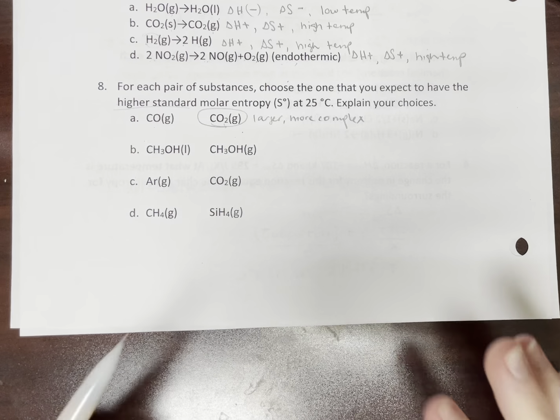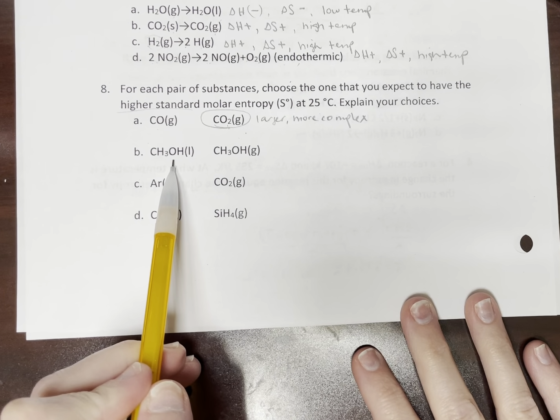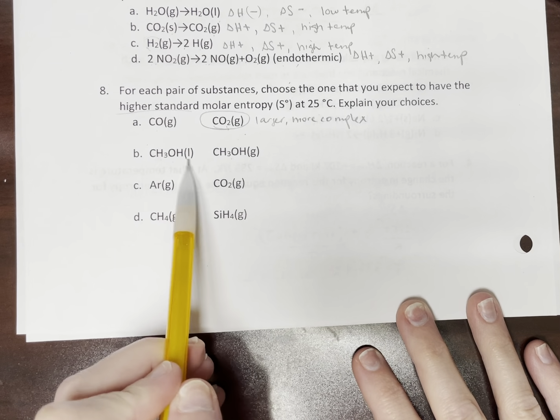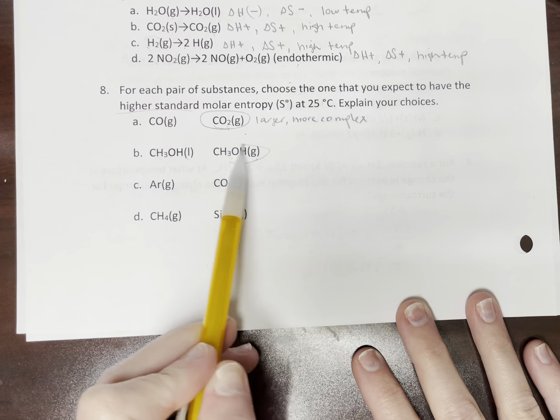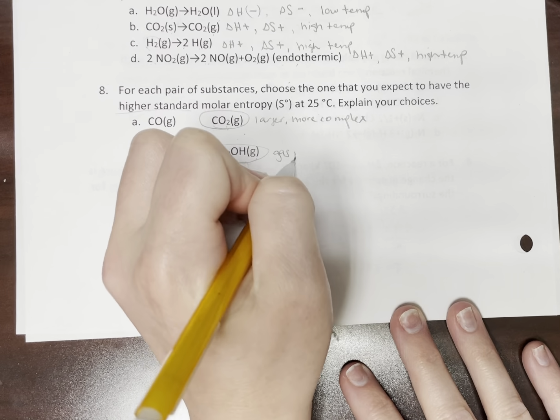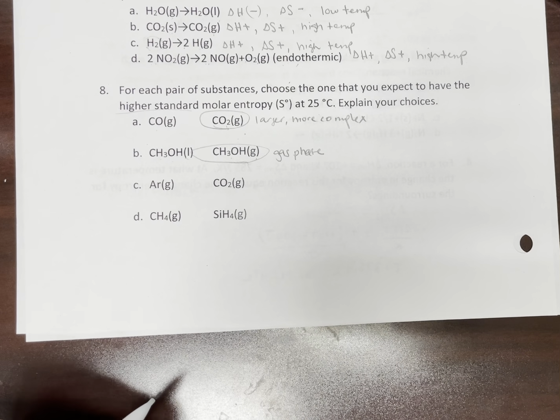You can think about when you break them apart. Here we have the same substance, methanol, and from liquid to a gas. Going to be the gas. Gases always have more entropy than their corresponding liquids.